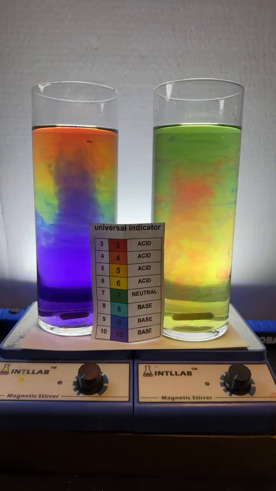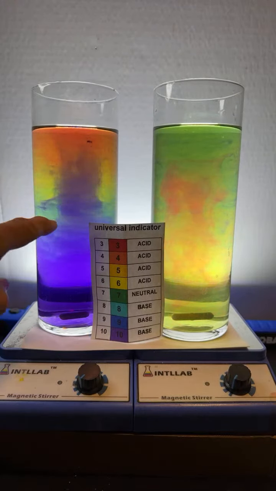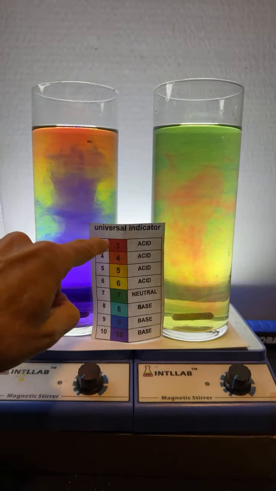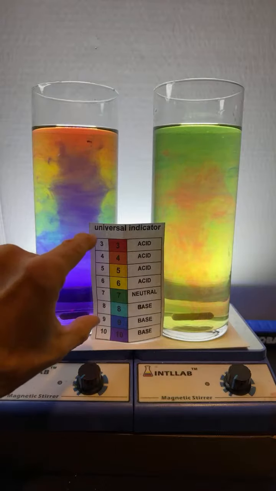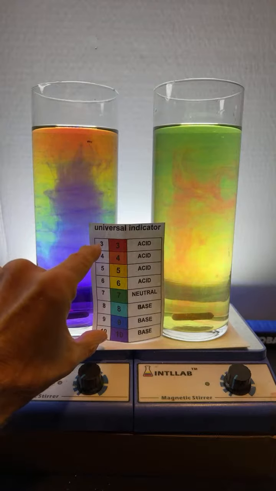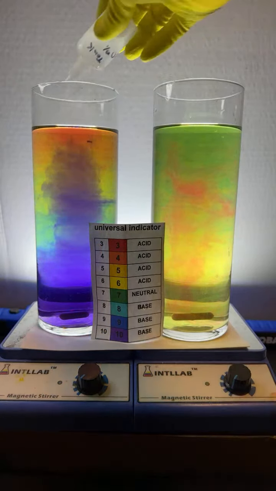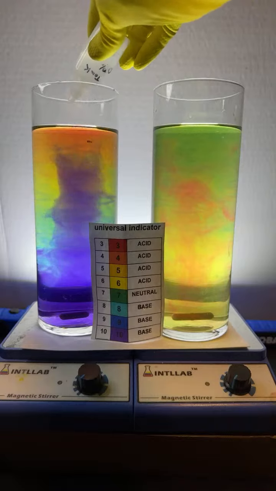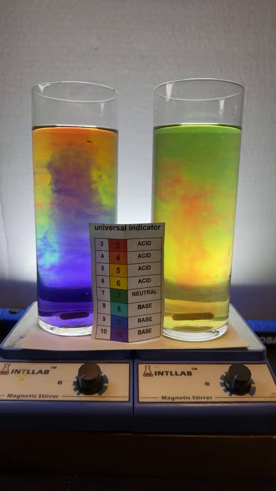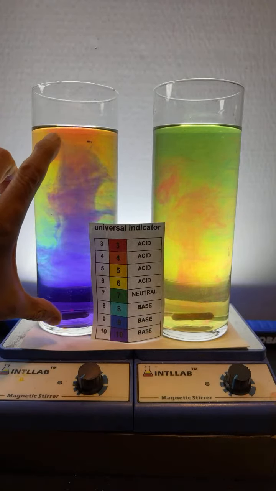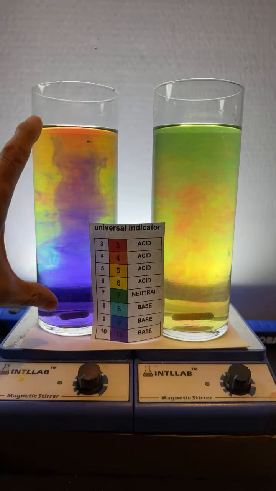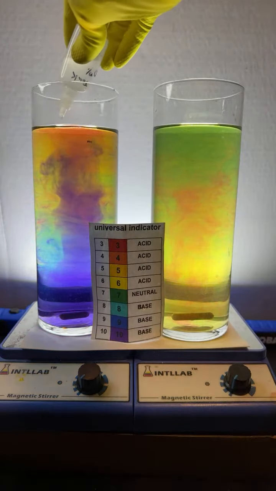So yeah, what's interesting about this is because pH works in powers of 10. Notice you've got red at the top and violet at the bottom. Red is a pH of 3, violet's a pH of 10. That's a difference of 7, of course. But because the pH scale goes by powers of 10, that's a difference in acidity of 10 times 10, 7 times. So there's regions in here that have a difference in acid concentration of 10 million times. It's kind of cool.